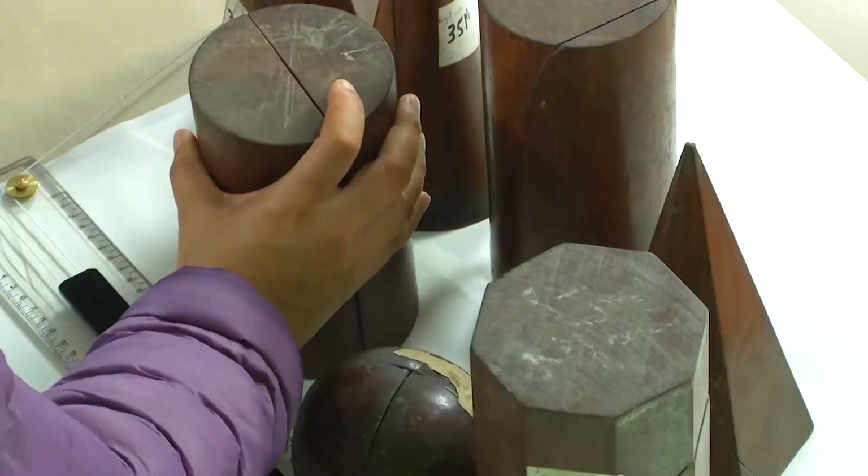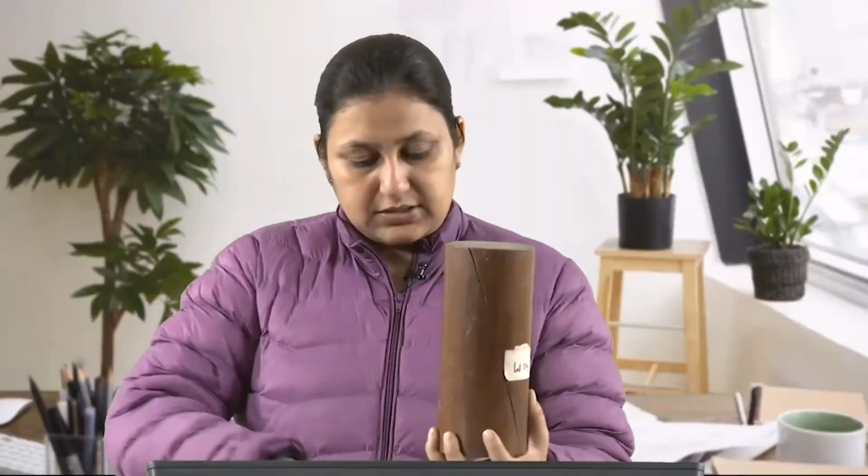In this case, we will be seeing the true shape of the section in HP because it is parallel to HP. There could also be a possibility that the section plane is inclined to HP but it is perpendicular to VP. So, we could be having a plane which is inclined to HP and perpendicular to VP.